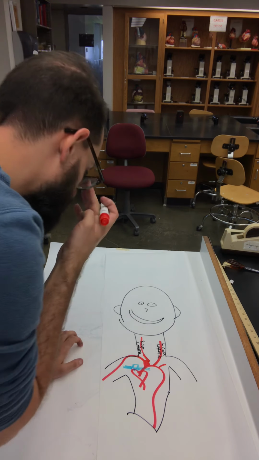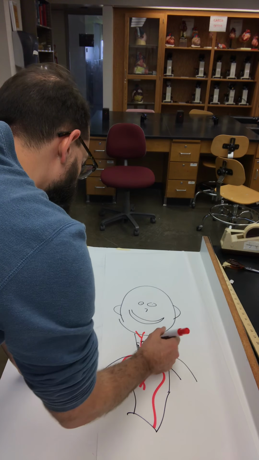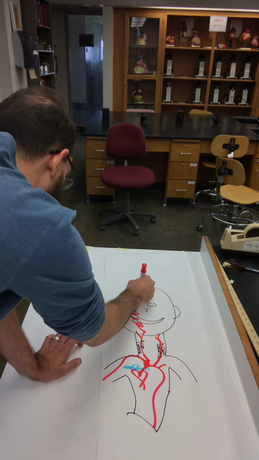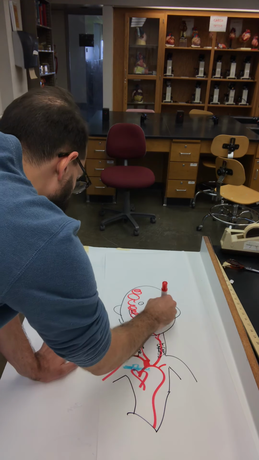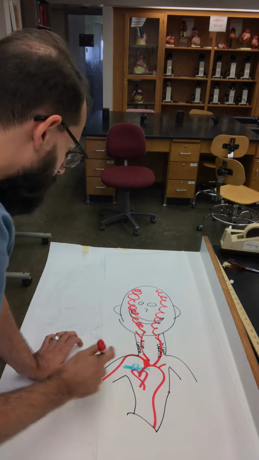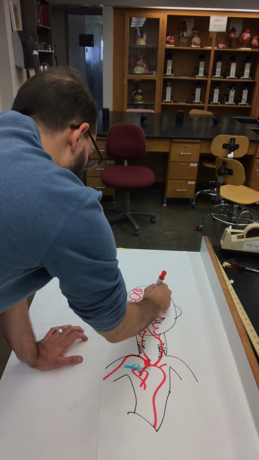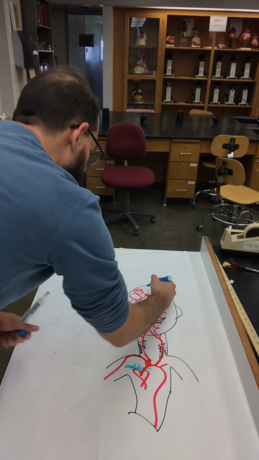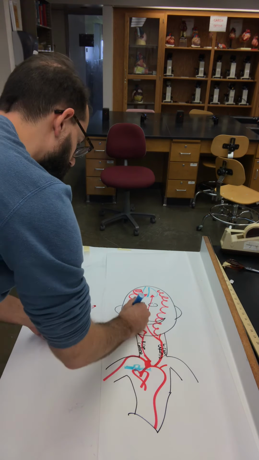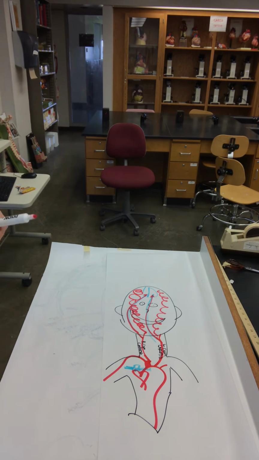Each of these branch to form a right and left external that supplies the face, the cheeks, the scalp, stuff like that. The throat, the pharynx, and then there is an internal branch that supplies the brain. So here's the brain with the right and left half, and there's an internal carotid artery that supplies the brain on the right and left side.